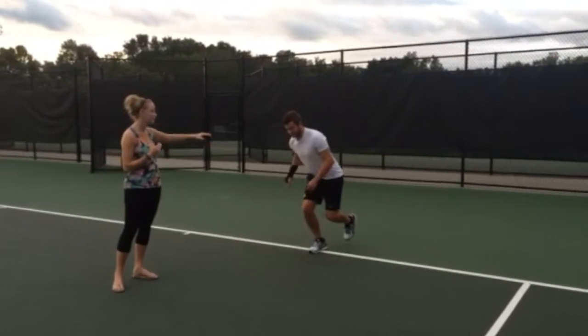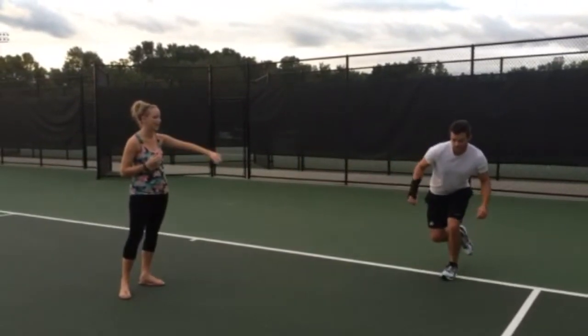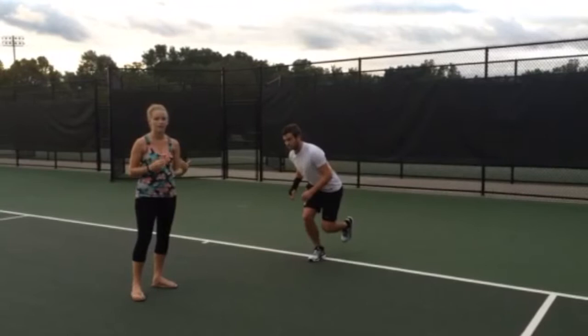And you want to make sure you're really balanced on this part and then jump to the next side and keep your form throughout the entire process.